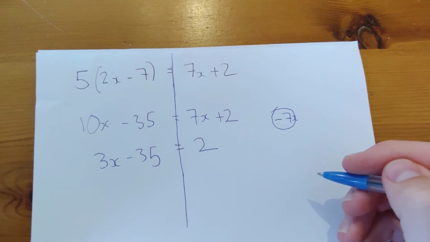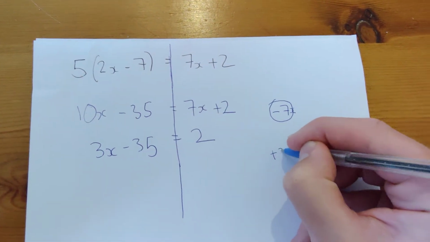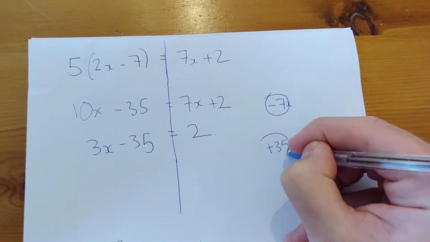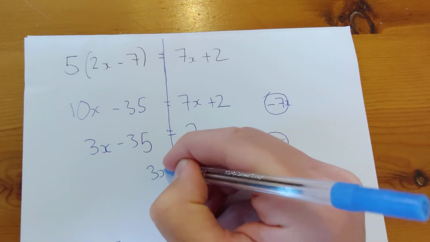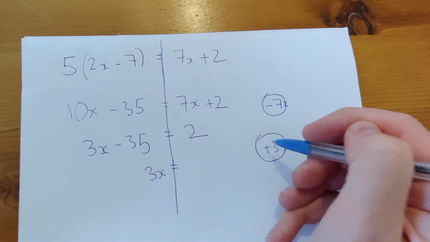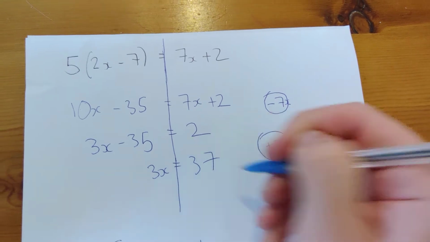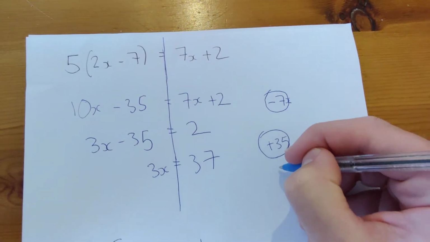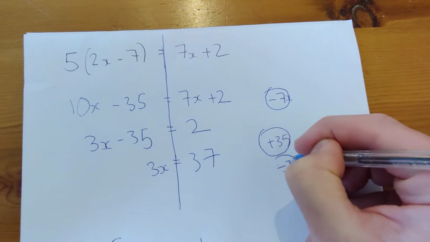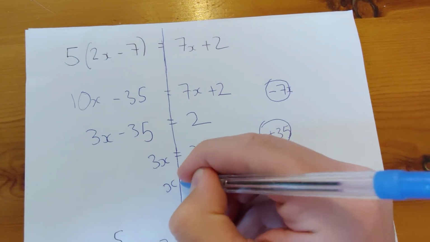So I need to get that x on its own, so now I need to deal with that minus 35. If I want rid of a minus 35, I need to add 35. That plus 35 cancels out the minus 35 and leaves me with just 3x, but I have to be fair, I have to add 35 to this side as well, so it's going to be 37. And then lastly, I need to get rid of this 3, so I'm going to divide both sides by 3, because dividing by 3 cancels out the 3 in the 3x, and gives me just x, which is what I wanted.